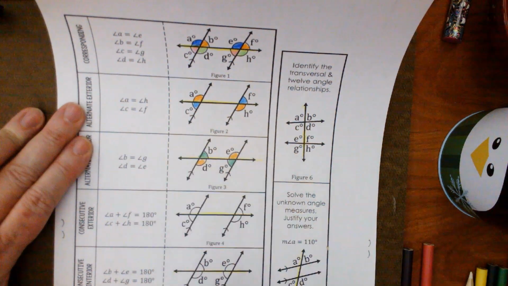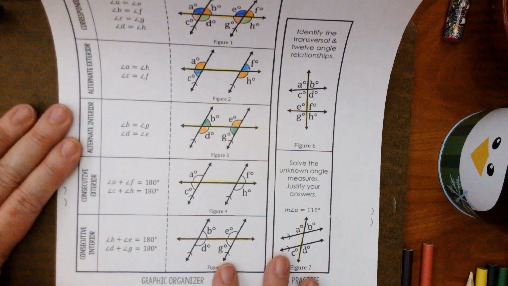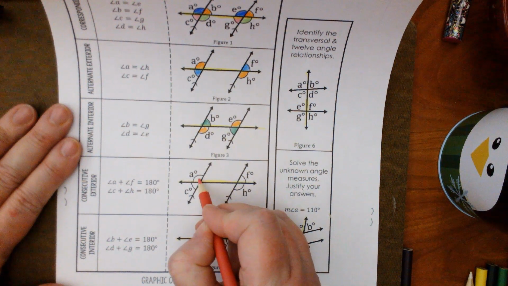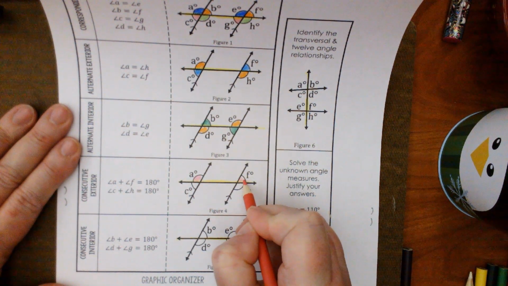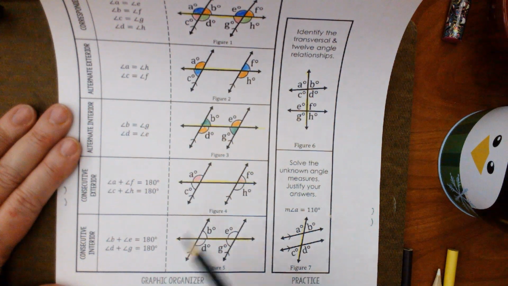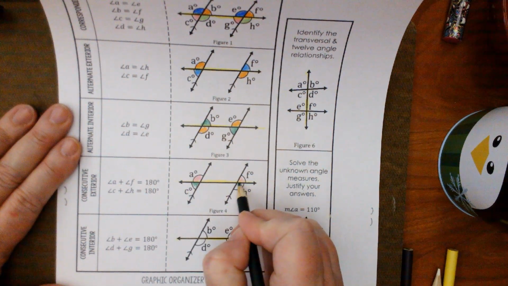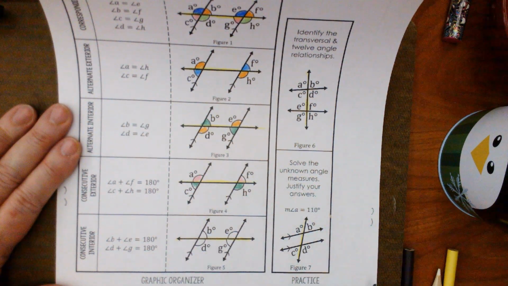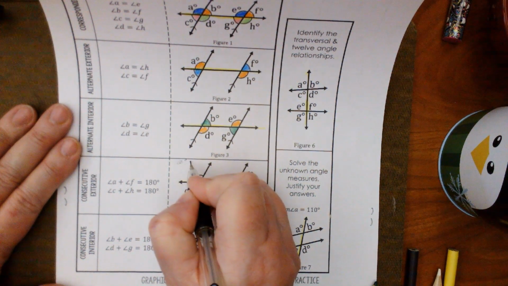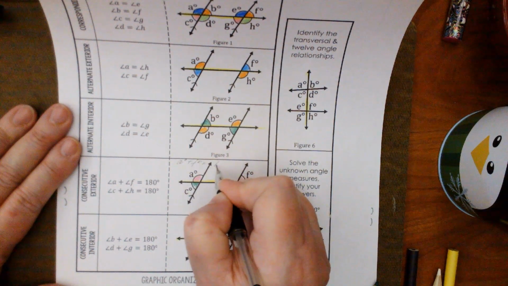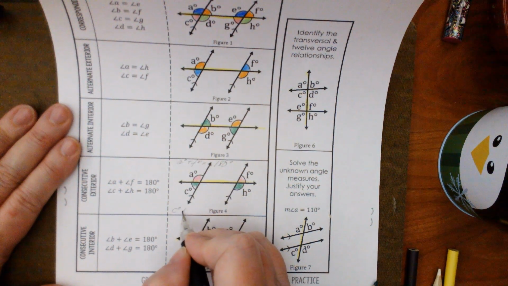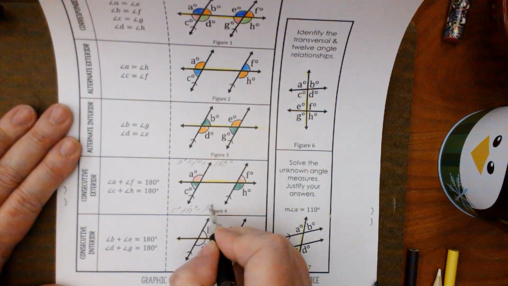Where exterior is outside. Now we're going to look at the consecutive exterior. And let's see, we have A and F are the consecutive exterior. And then we have C and H. Now, if you were to add, let me get a pen, if you were to add the degree, A degree plus F degree, it would equal 180 degrees. And if you were to add C degree plus H degree, it would equal 180.